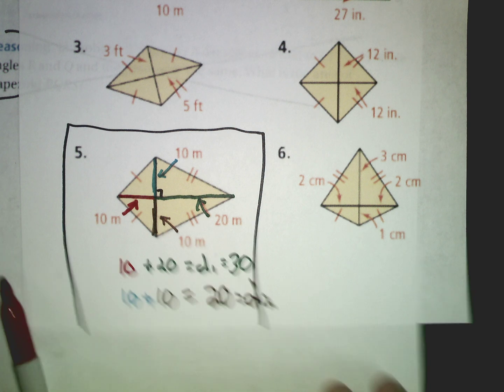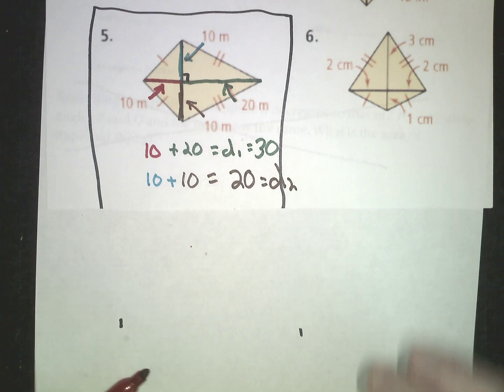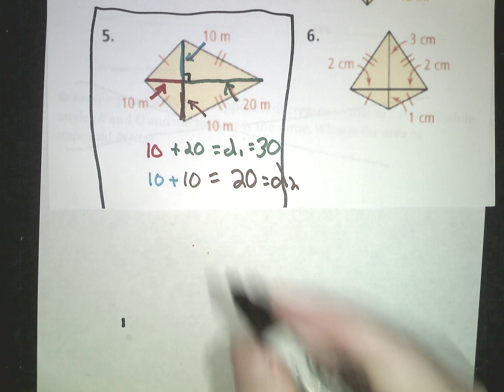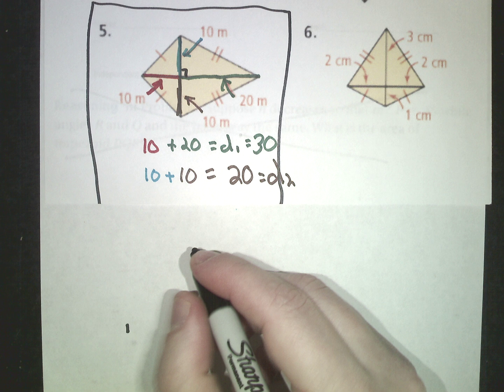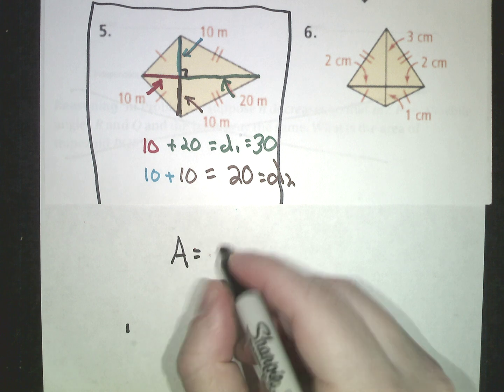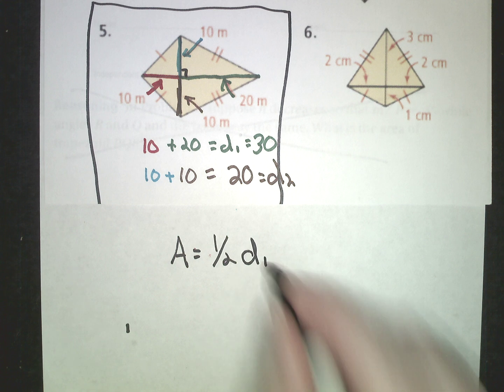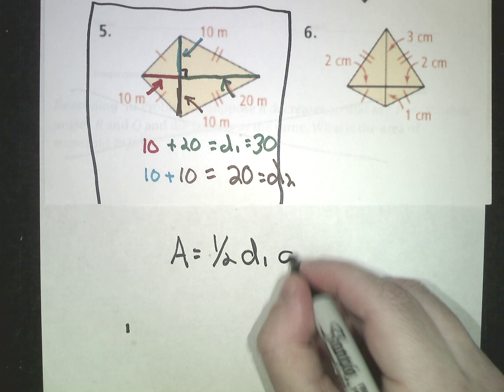So let's get back to the other sheet of paper. I'm going to try and move this up, and I'm going to put now the formula in black, because we use all these different colors for our thing here. So the formula for area is 1/2 D1 times D2.